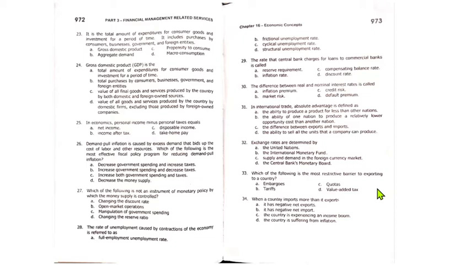Pag tariff, ito yung taxes doon sa lahat ng papasok na product sa particular country. Quota, this is related to the tariff. So, additional costs yan. Yung VAT naman, this is a pass-on tax doon sa lahat ng products to a country. So, alin daw dito yung most restrictive? Well, the answer for 33 is A.